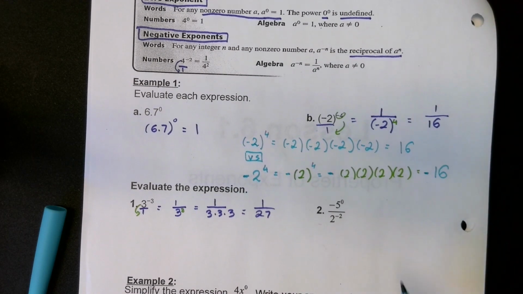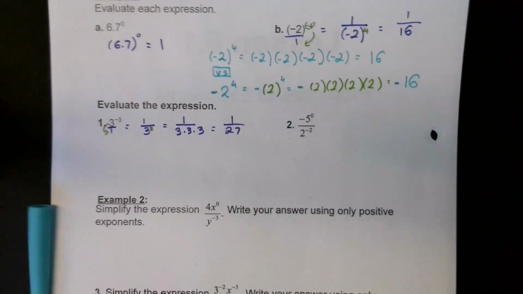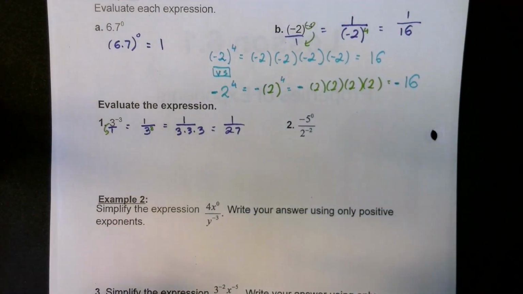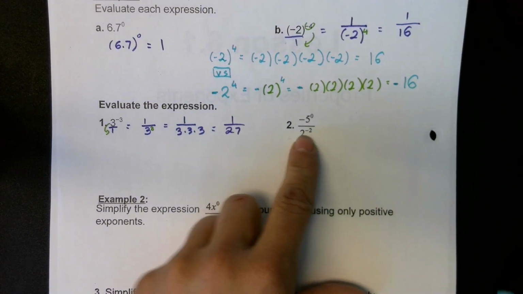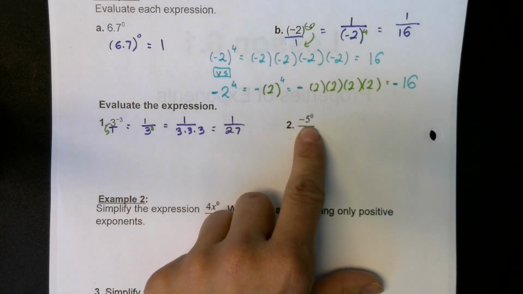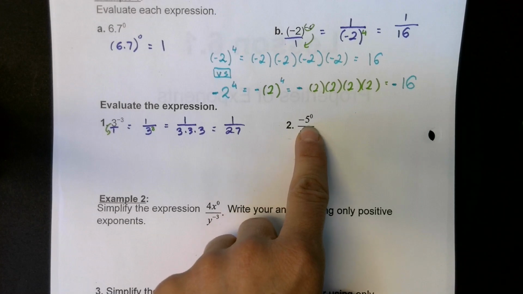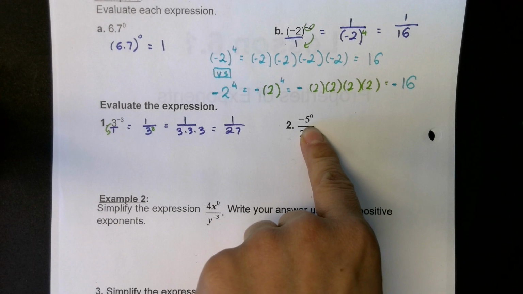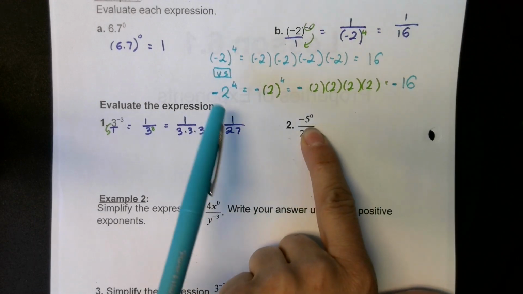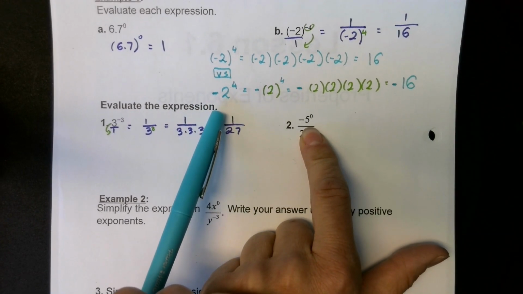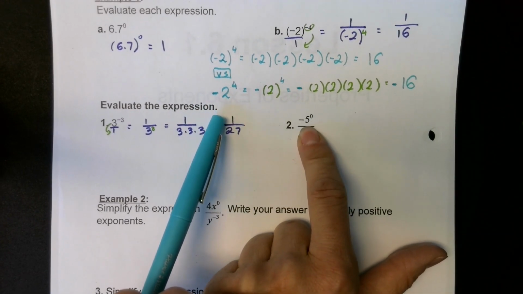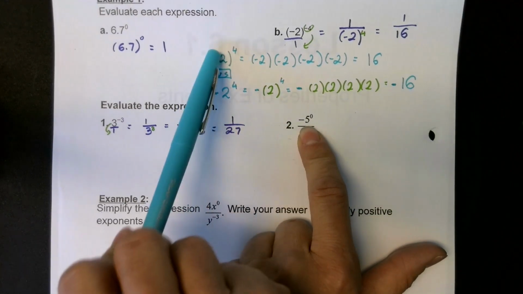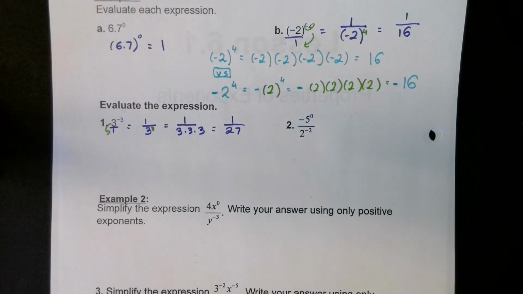Okay, so let's do number 2, or actually the evaluation 2. That's actually a great example of what we just talked about. In the numerator, where it's being raised to the power of 0, is it negative 5 or is it 5? What do you guys think? What is being taken to the power of 0? Is it 5 or is it negative 5? It's actually 5. Good job.